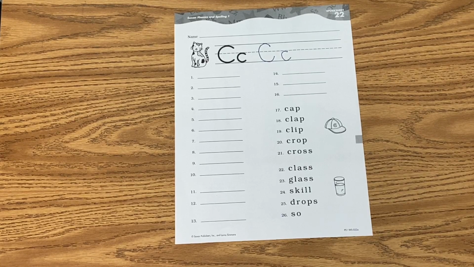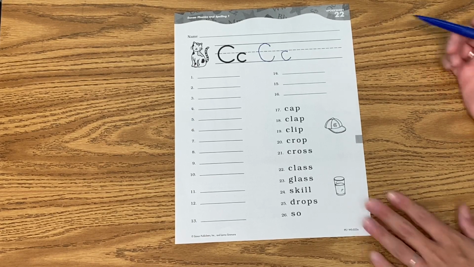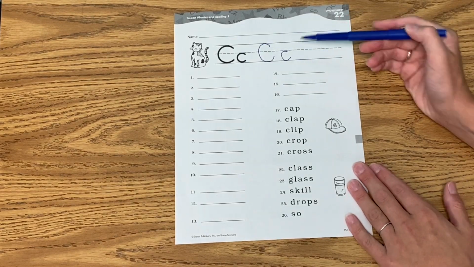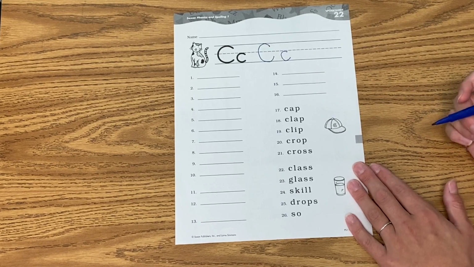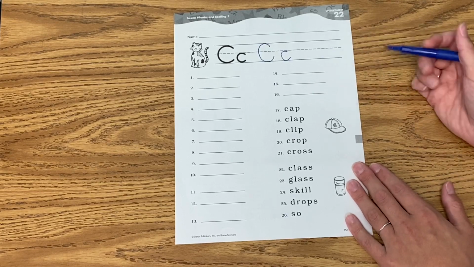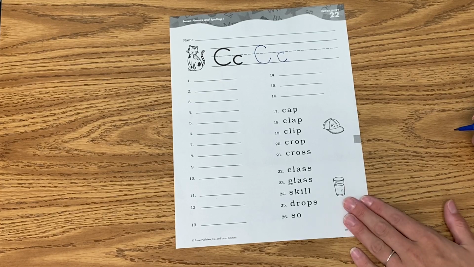Today we're going to be continuing our practice with letter C, and Miss Neal likes to call this magic C, because if we know how to write C, there's a lot of other letters that we can write just by knowing how to write letter C. So let me show you how that works.